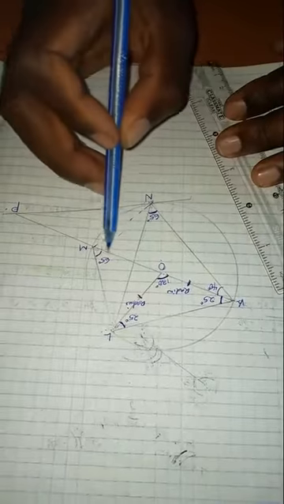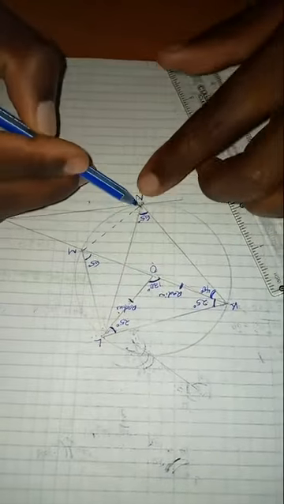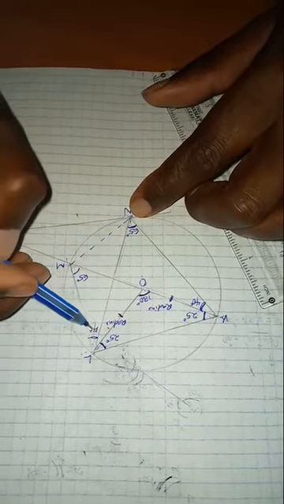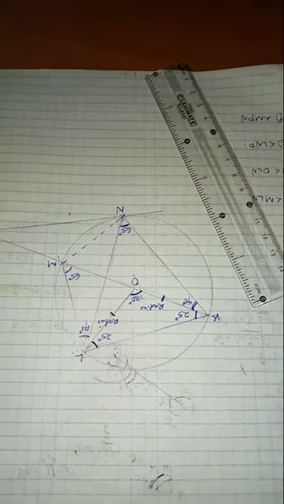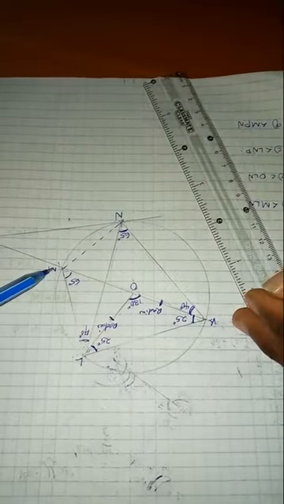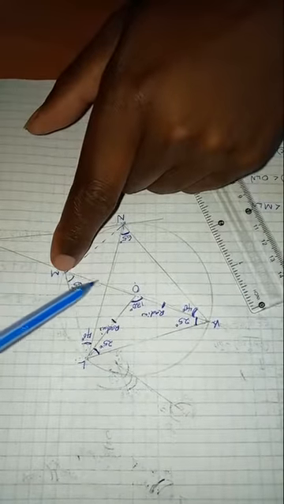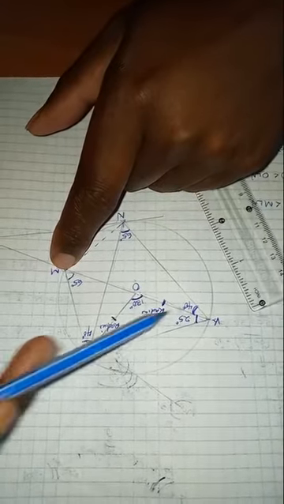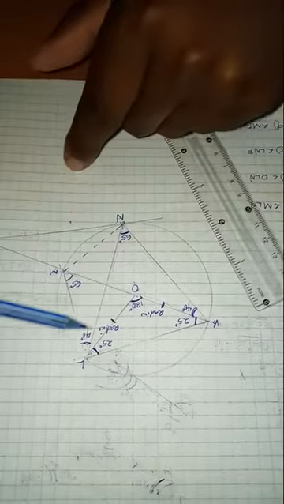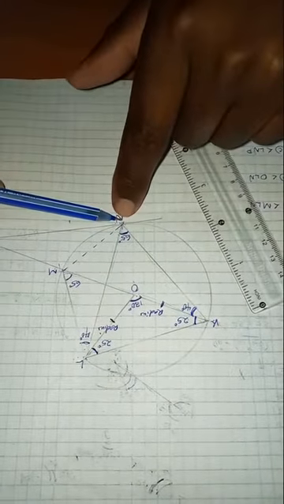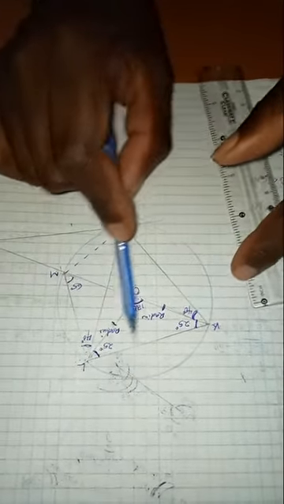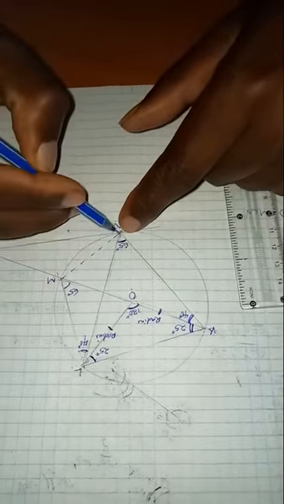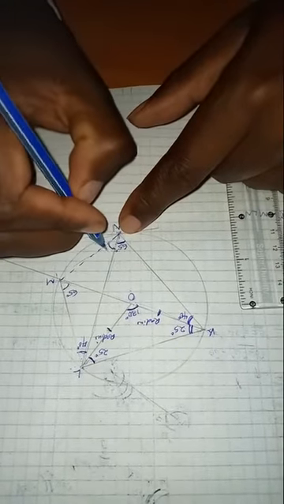It subtends this angle here, 40, and it also subtends another angle there. Then if you look at RM, it subtends an angle of 25 at K, and it also subtends another angle here at N. This angle, which is 25, and it also subtends another angle here, which is 25.